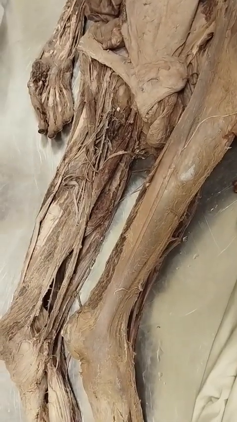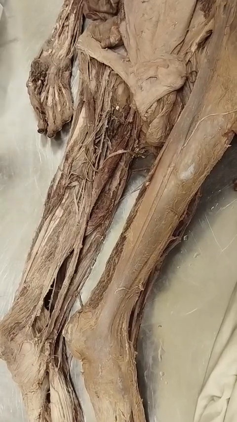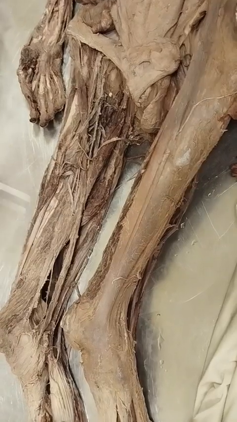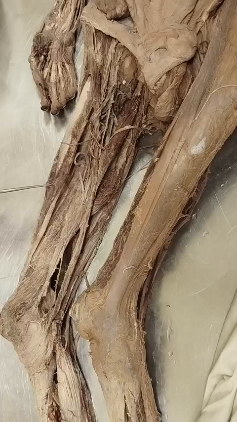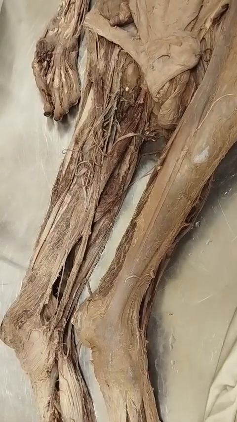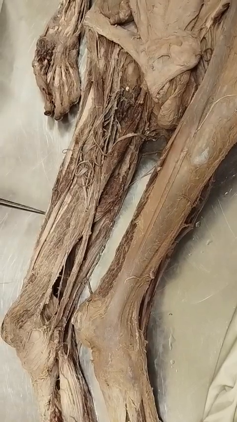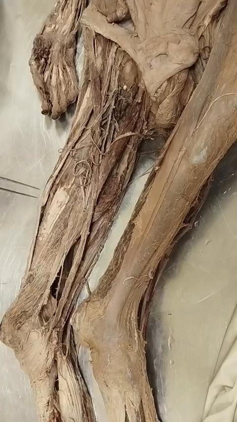All the other anterior muscles combine together and form the quadriceps, musculus quadriceps femoris. The quadriceps consists of four muscles: musculus rectus femoris, musculus vastus medialis, musculus vastus lateralis, and musculus vastus intermedius.